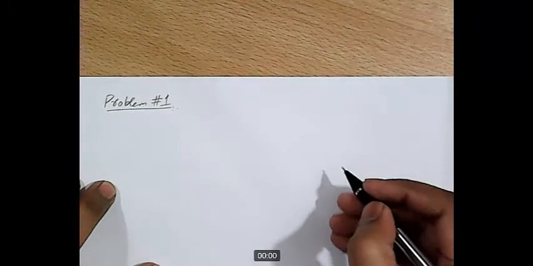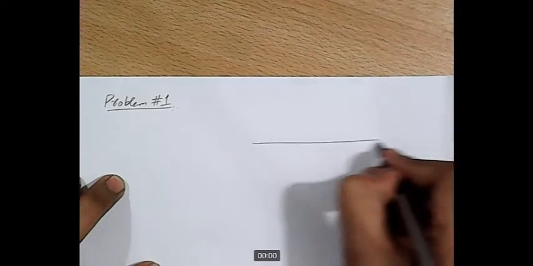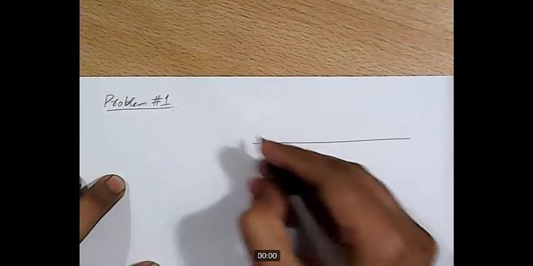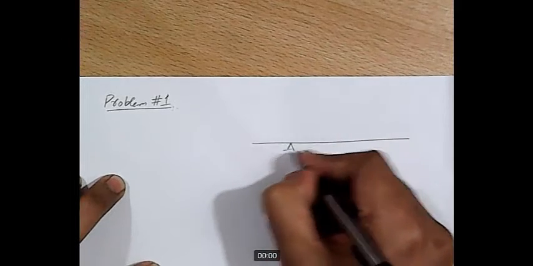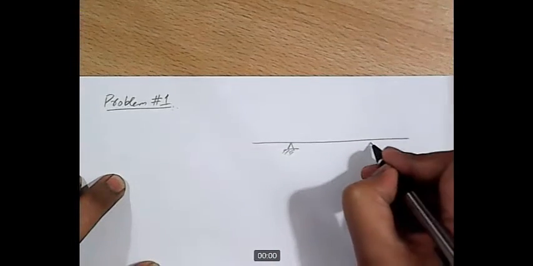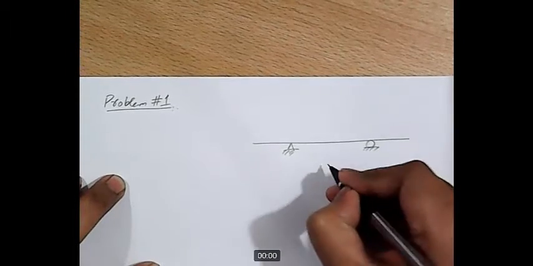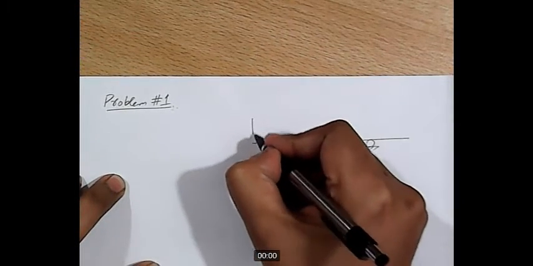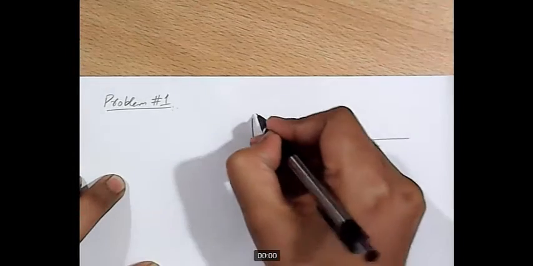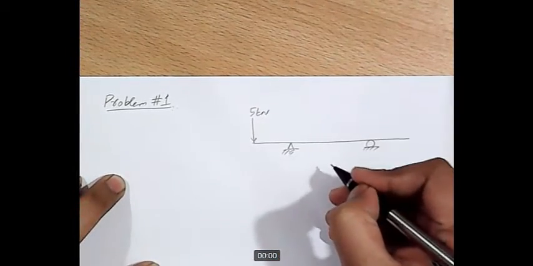This problem is related to an overhanging beam that has an overhang on both the sides. We have a hinge support here and a roller support on this side, and the extreme left end is subjected to a point load with a magnitude of 5 kilonewton.